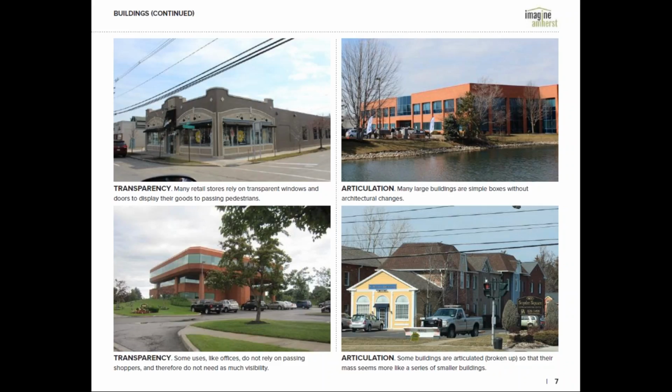And when those simple boxes get quite large, as they often do in mixed-use development or in large-scale retail development, then they become very boring when they are a simple single plane. In the lower right image, you'll see a very highly articulated building, which is broken up to look like a separate set of buildings in spite of the fact it is all one building.